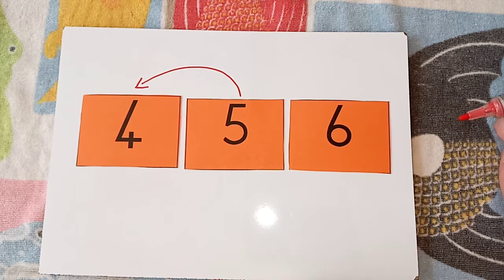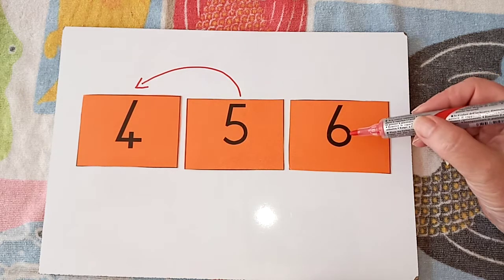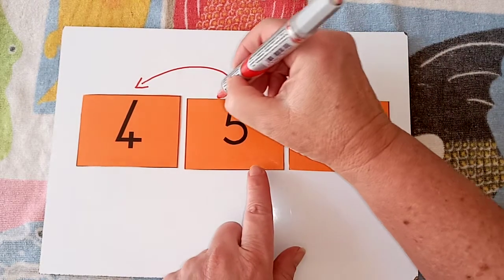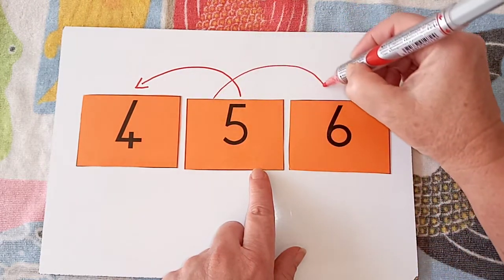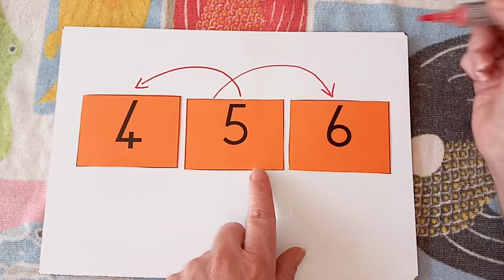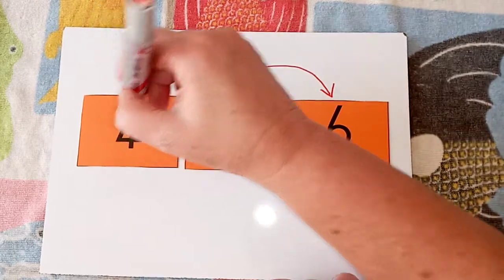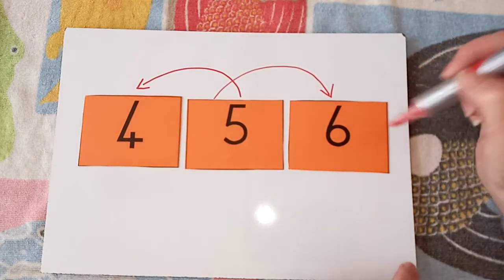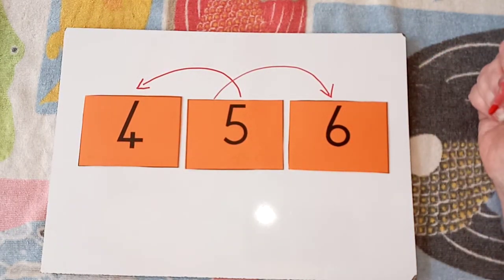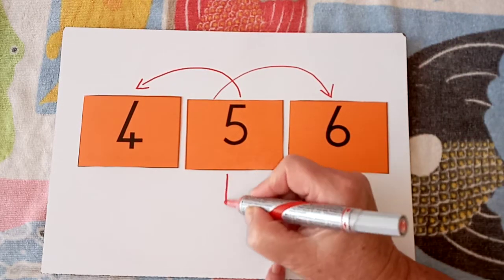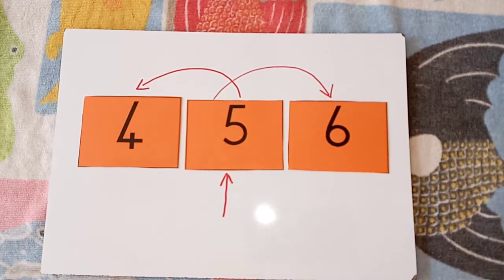After 5, what's the number after 5? The one that comes next after 5. Correct, it's number 6. So that one comes after, before and after. Right, what comes between or in the middle of 4 and 6? Yes, number 5 comes in the middle.